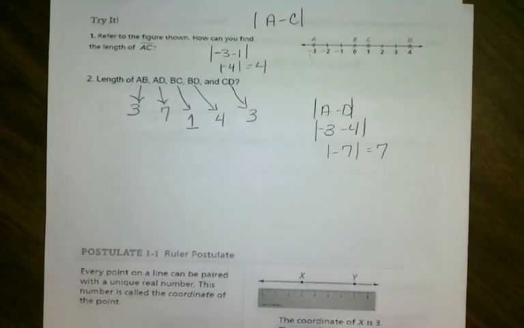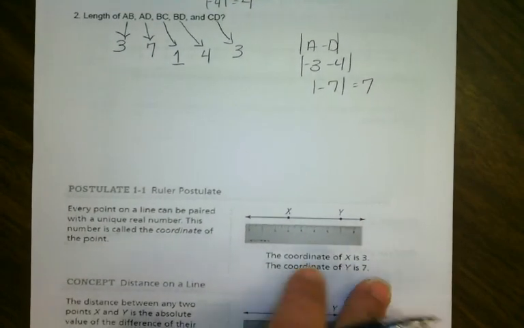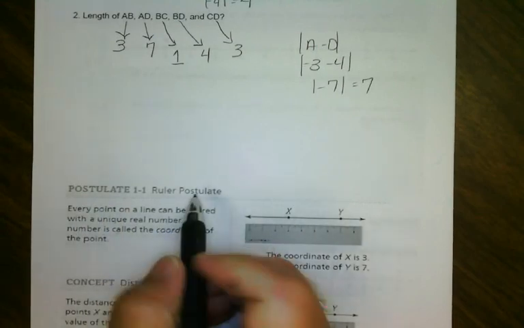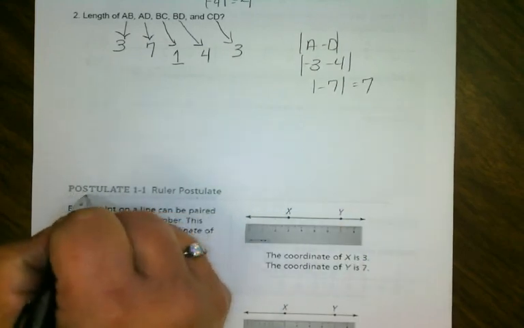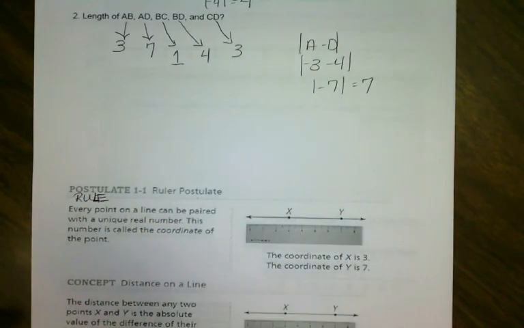Okay, moving on. I'm going to talk to you about the first postulate that we have. And I want to define what the word postulate means. It is a rule. I can't seem to write today, but it's a rule. A postulate says, this is the way it is. There's no arguing with it. There's no exception to it. It's the way it is every time.